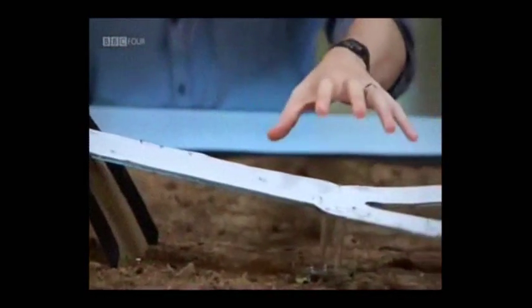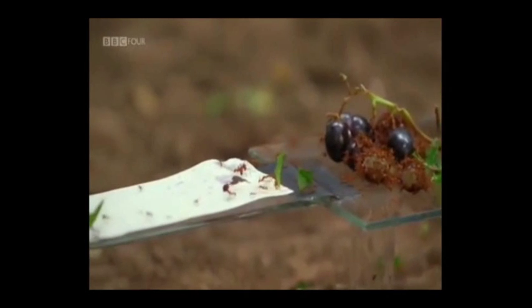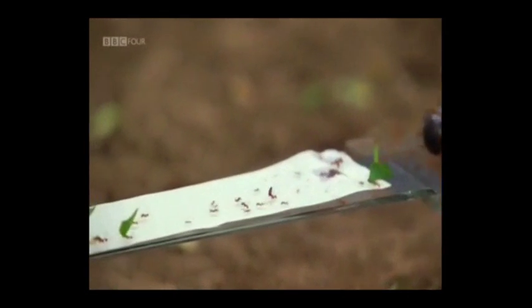But after just 20 minutes, virtually all of them are heading down the path that leads to the food. The ants moving down here are laying behind them a chemical pheromone trail that marks the way for other ants. They can detect tiny amounts of these pheromones using their antennae.